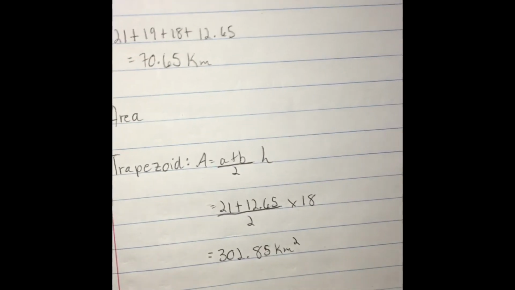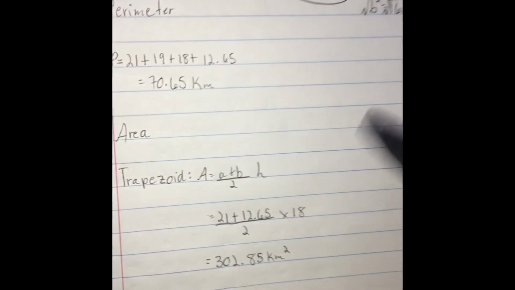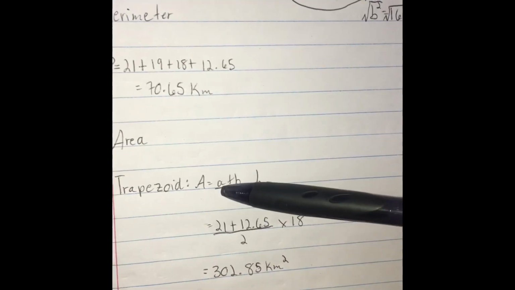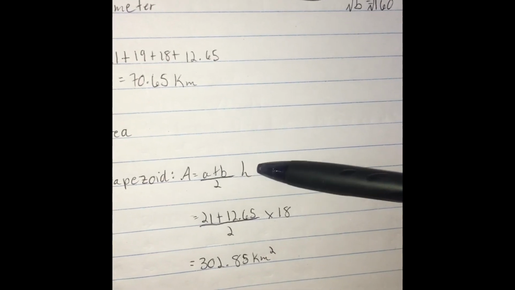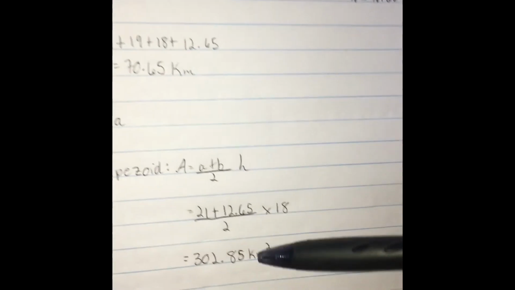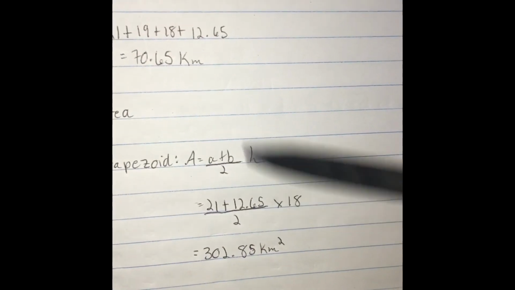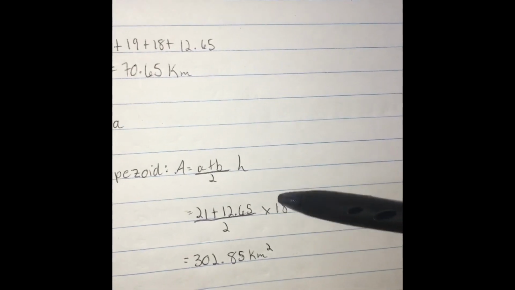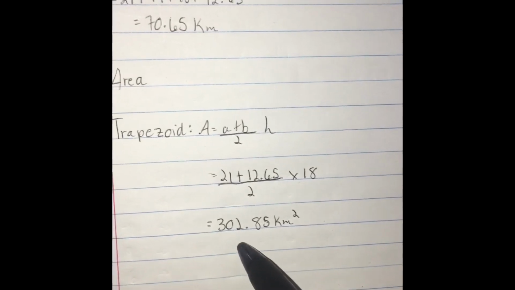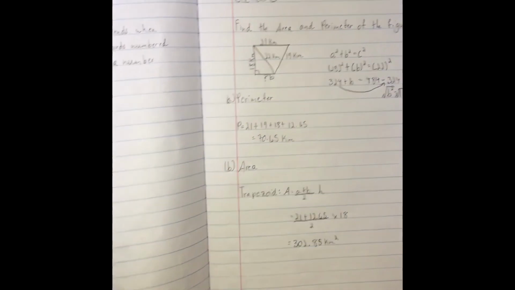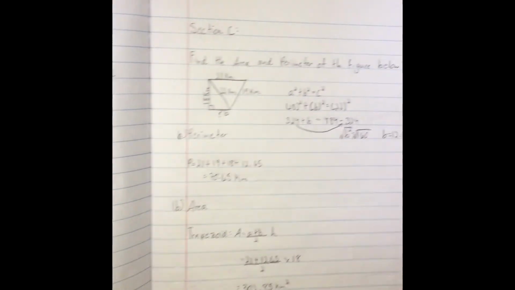So now we will go on to letter B, which is area. As I said, I selected a trapezoid because of the formula and the relatable numbers. As you can see, the formula is base 1 plus base 2, over 2, times the height. Base 1 I use as 21 kilometers. Base 2 I use as 12.65 kilometers, over 2, times the height, which is 18 kilometers, which then I got my final answer of 302.85 kilometers squared. That is all, as you can see, sir.